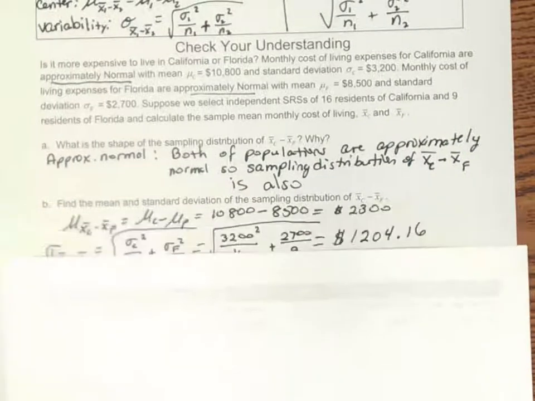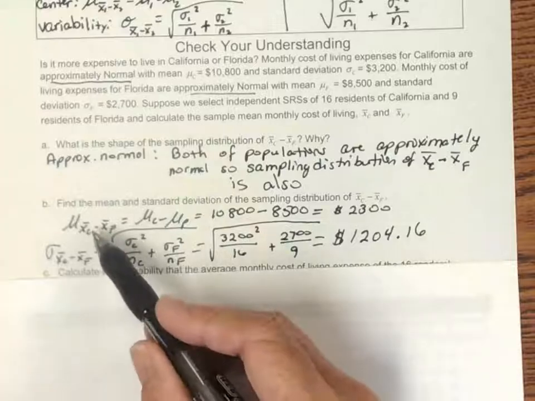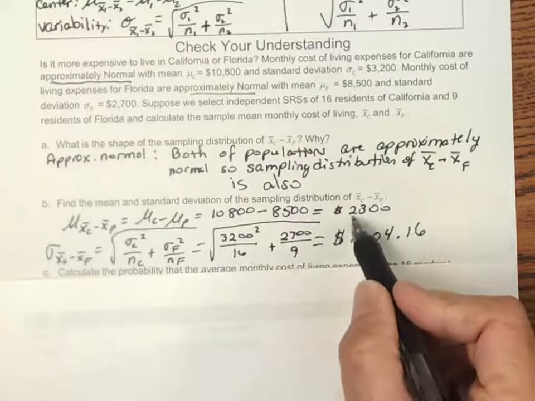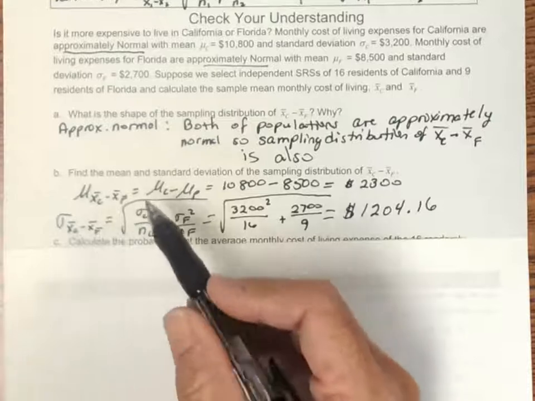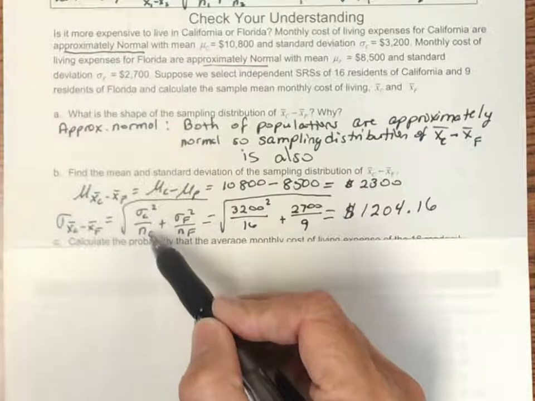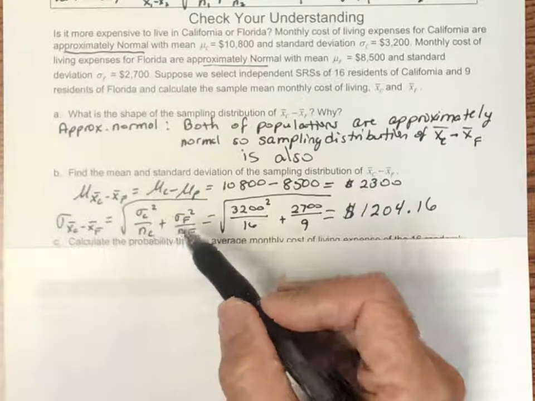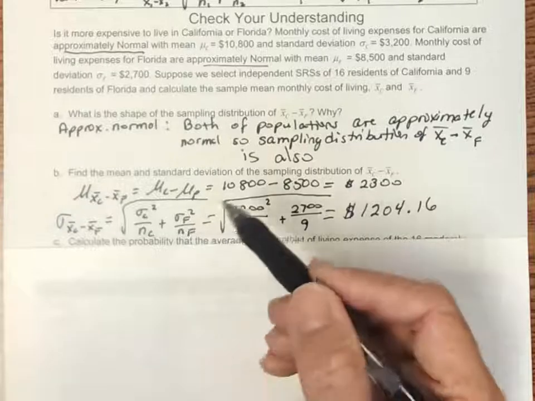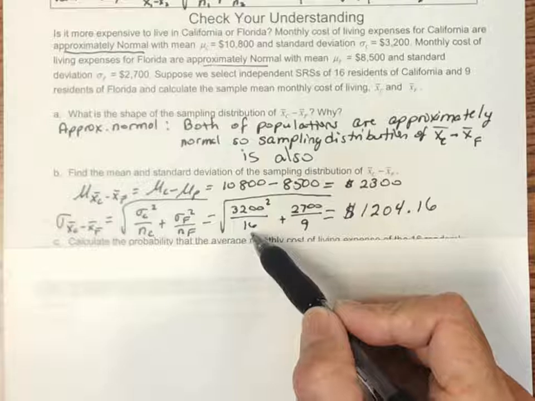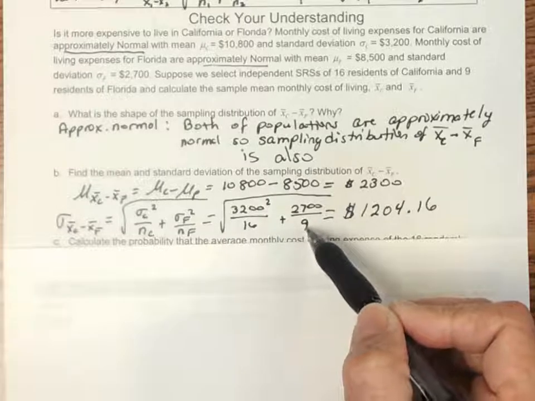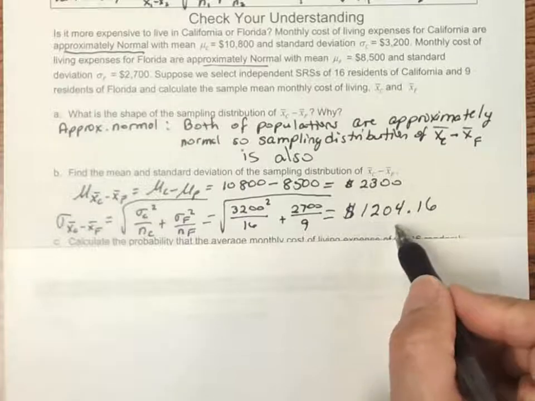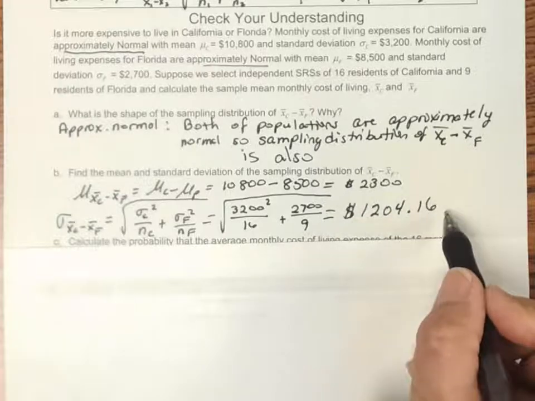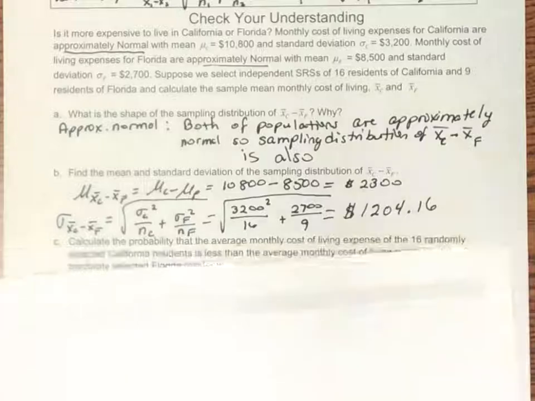To find the mean and standard deviation, the mean of the difference for our sampling distributions is found by subtracting the mean of the populations. So our mean is 2,300. The standard deviation is found by taking the standard deviation for California squared divided by the sample size from California, plus the standard deviation for Florida squared divided by the sample size from Florida. So we've got 3,200 squared divided by 16 plus 2,700 squared divided by 9. And that comes out to 1,204 and 16 cents. So this is my standard deviation for the difference in the sampling distribution means, and this is the mean, the center.